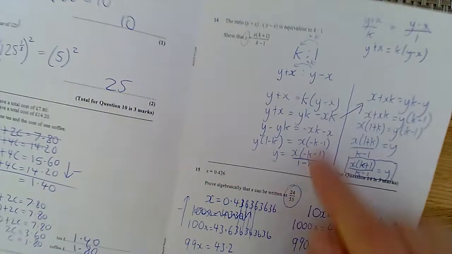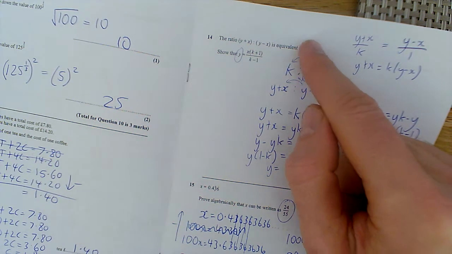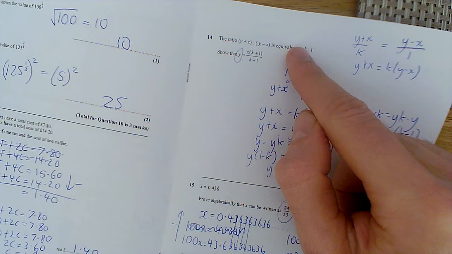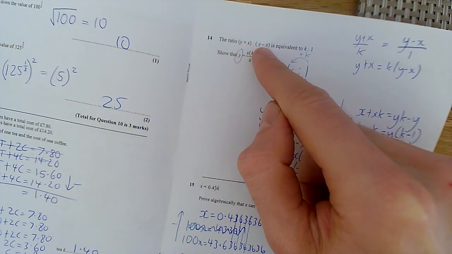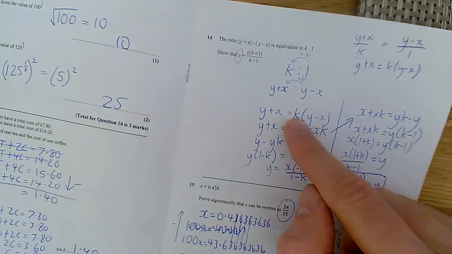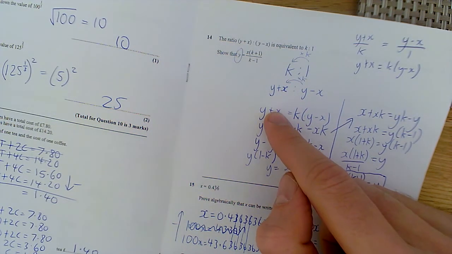Question 14. If these are equivalent, think about what you have to do to the right hand side to get to the left hand side. 1 times k gives me k. So if this is equivalent, y minus x times by k must give me y plus x, which is basically what I've written here. Y minus x times by k gives me y plus x.